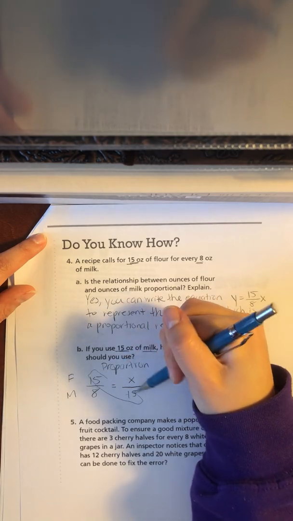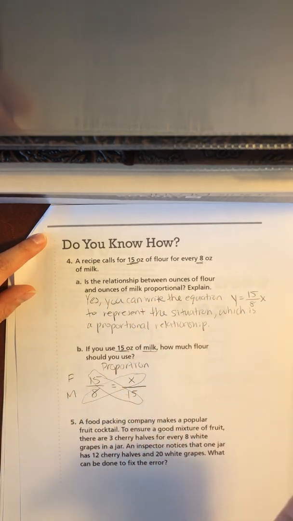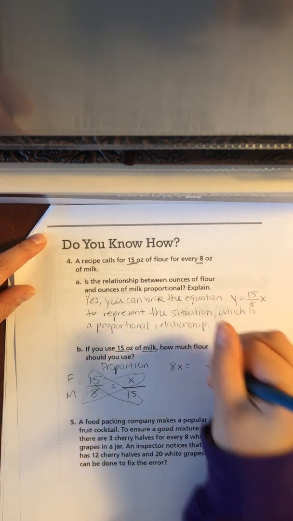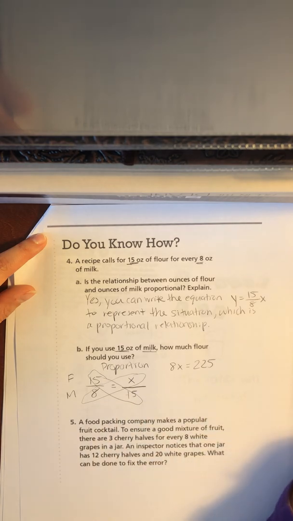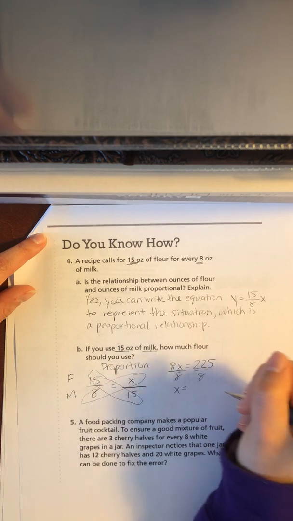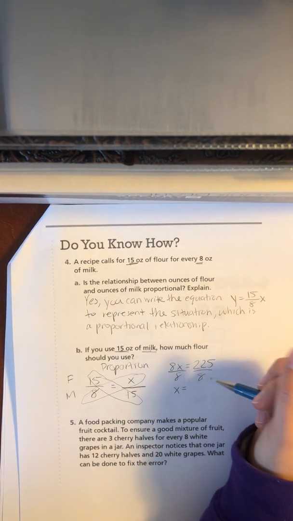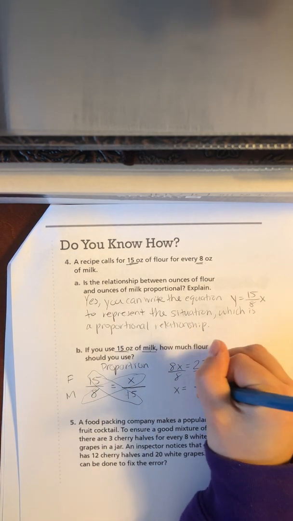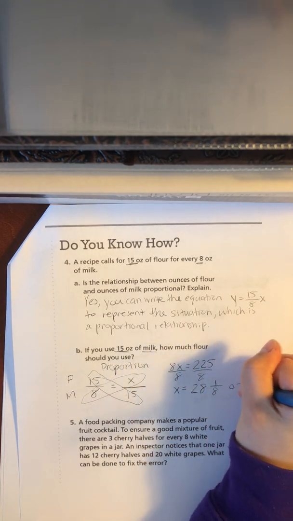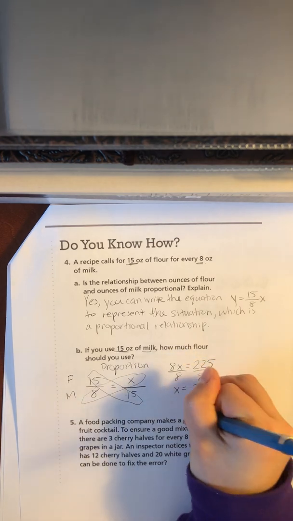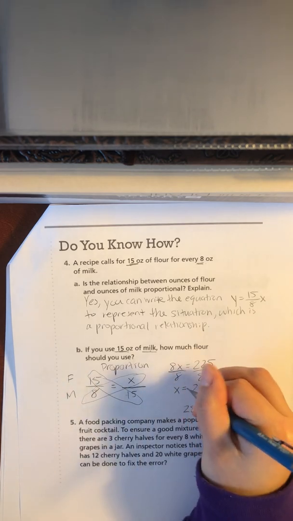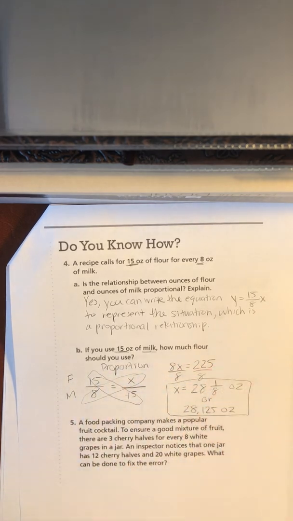Now you multiply. 15 times 15 equals 8 times x. So 8 times x is 8x. And 15 times 15 is 225. Now we need to divide by 8. X equals, if you make this into a mixed number, 8 goes into 225 28 times with 1 left over. So 28 and 1/8 ounce. Or if you put it in the calculator, it's 28.125 ounces. So either answer is okay. I do prefer fraction form though.